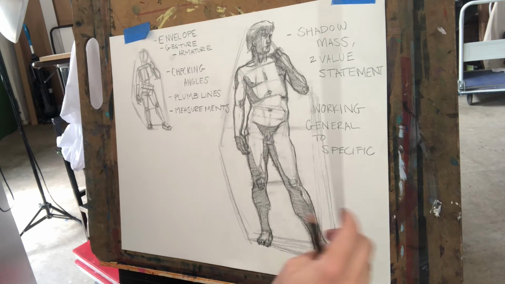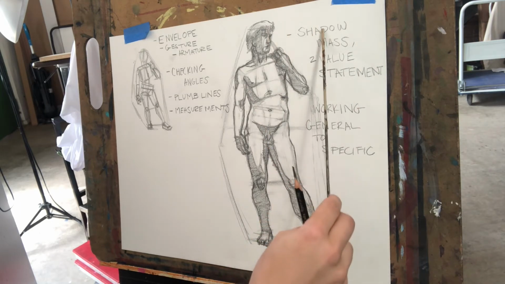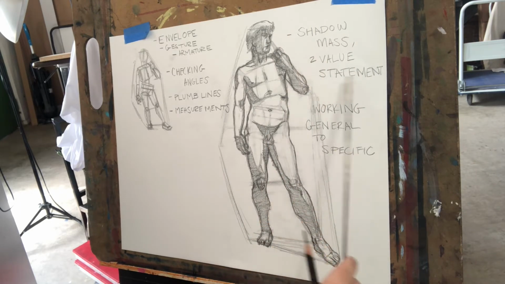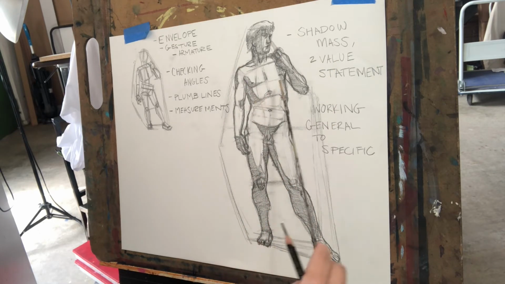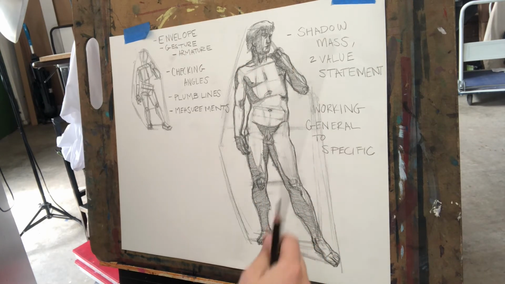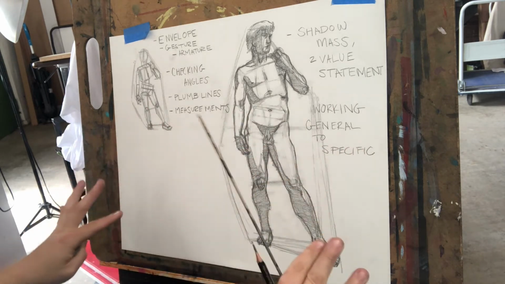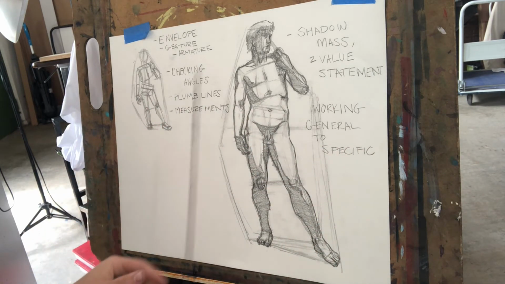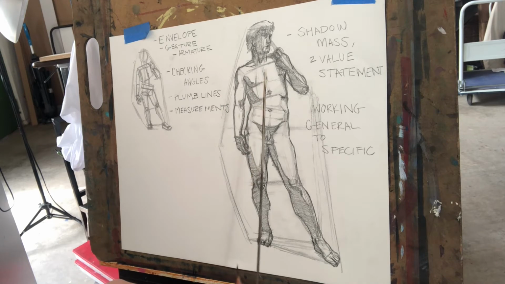So we're establishing first general information, shadow mass, establishing a to-value statement. So what does that mean? So with this shadow mass, I'm mapping in that entire shadow, and then I can see where all of the shadows are and where the lights are, just kind of a graphic statement, right? When you lay in your shadow mass, you're squinting, you're getting that entire shadow shape, laying the entire thing in.